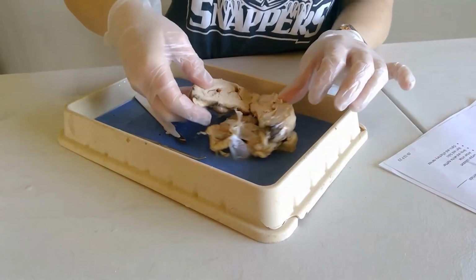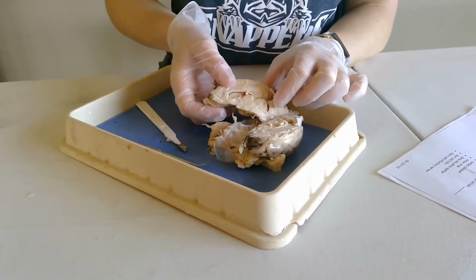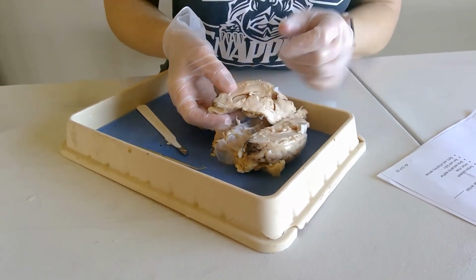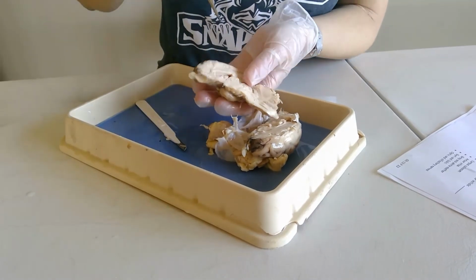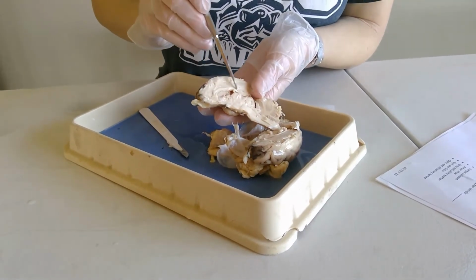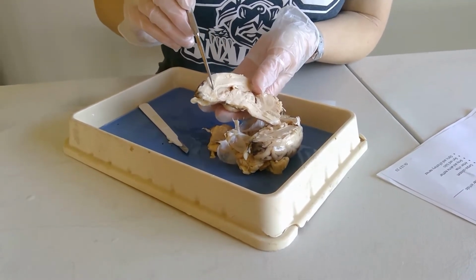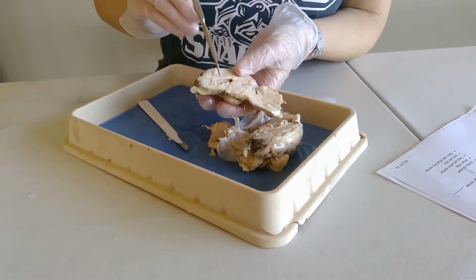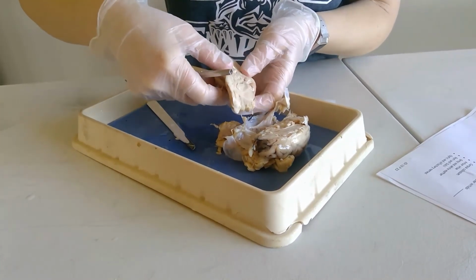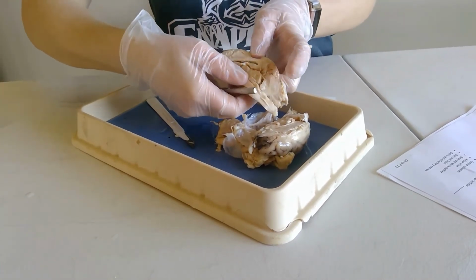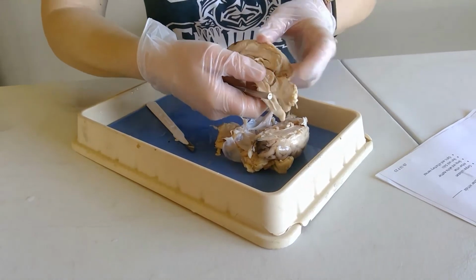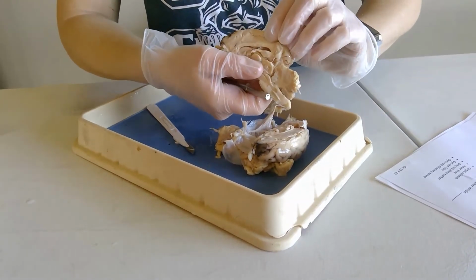Now that we have it open, you can see the diencephalon is the inside part. This stripe right here is the corpus callosum. That's what connects the right and left hemispheres. And if we pull this open a little bit, you can see how that opens up and there's kind of a cave there. That is the lateral ventricle.